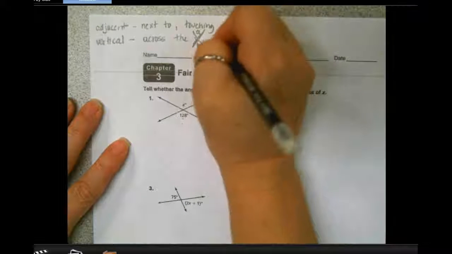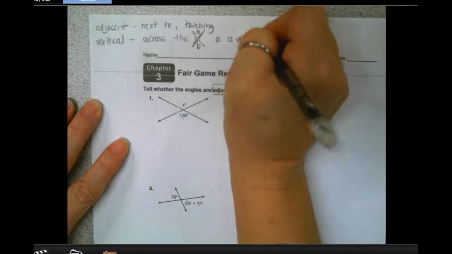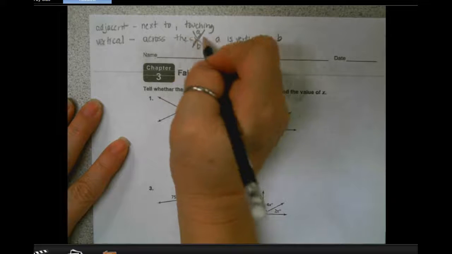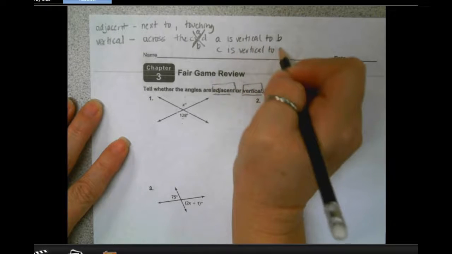A is vertical to B. If I call this C and D, C is vertical to D.